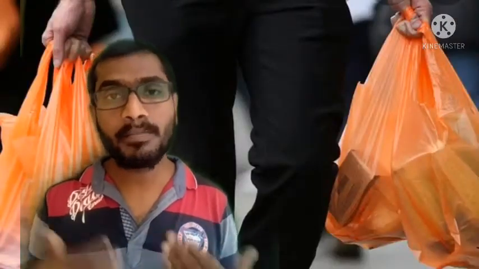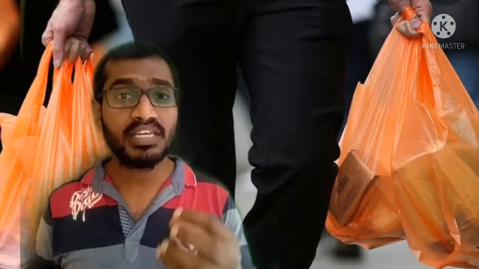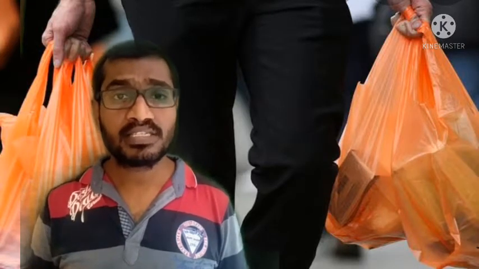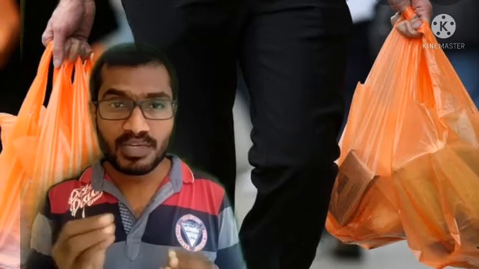So just imagine if you go to the grocery once a week, within one month you can reduce four covers. In the same manner, whenever you go to buy eggs or meat, there also they give one plastic cover. If we are buying meat or fish, they give it in two covers. There also we can reduce this by following one small step.